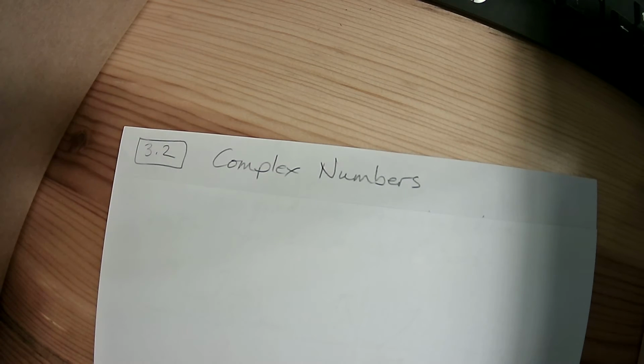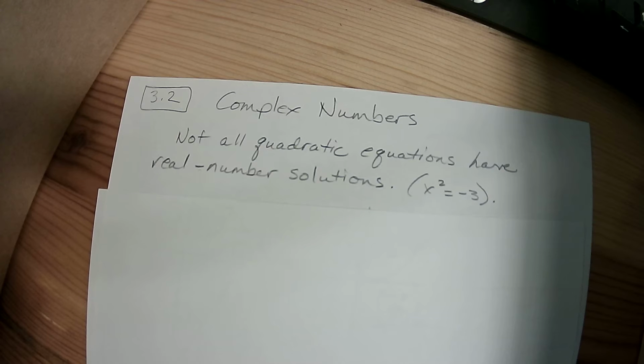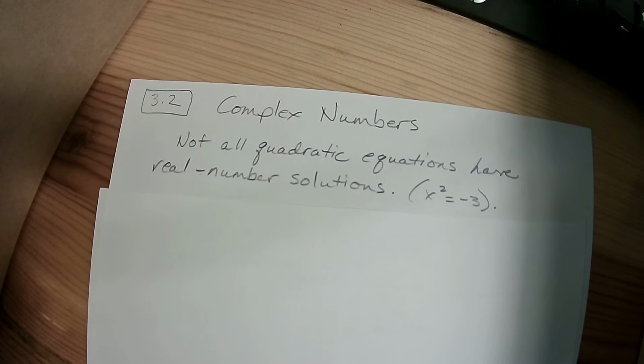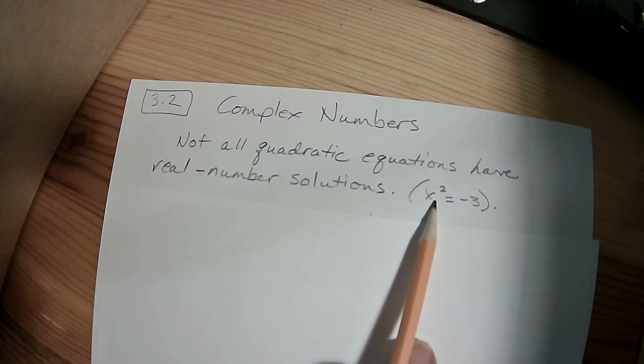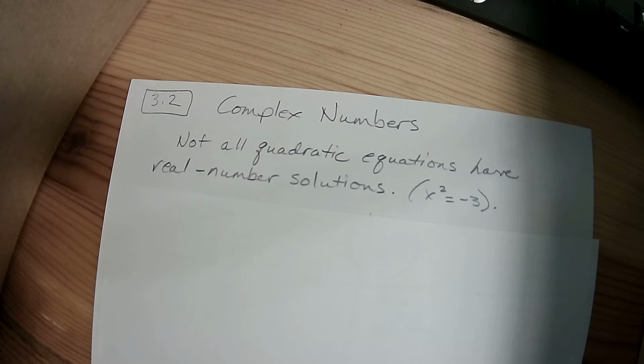Okay, in 3.2, we're going to introduce complex numbers. And as you know, not all quadratic equations have real number solutions. For instance, if I were to solve this and take the square root of both sides, you can't find the square root of a negative number.